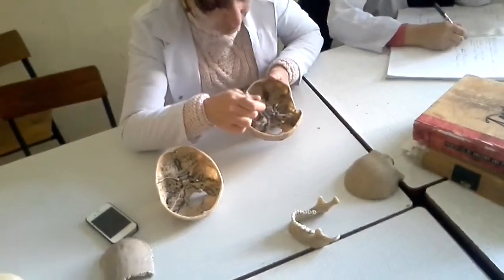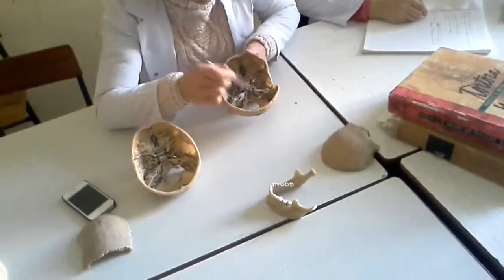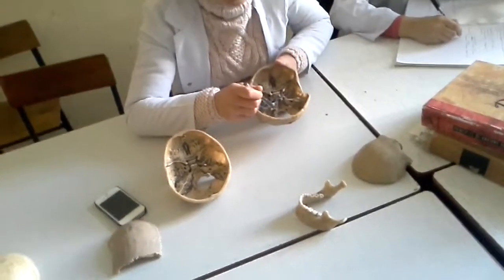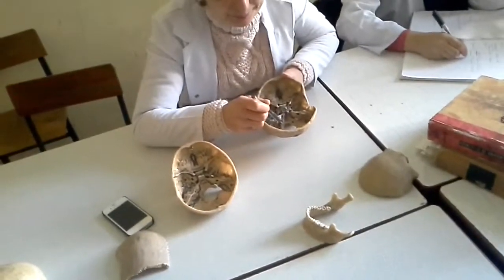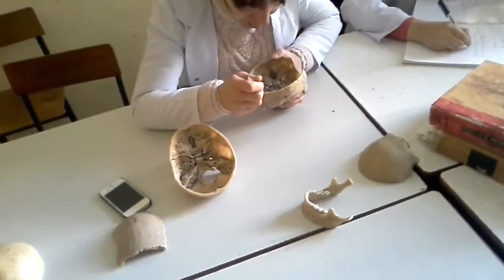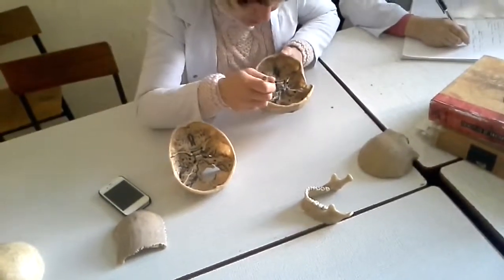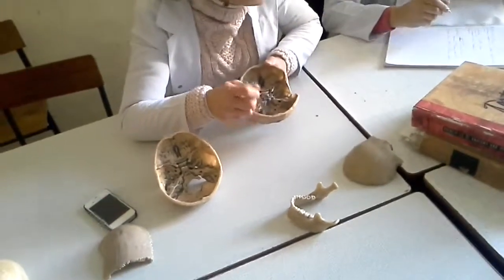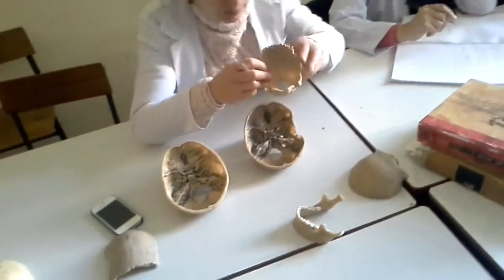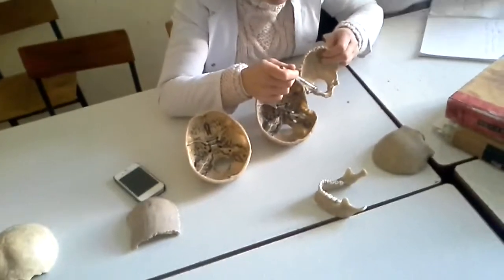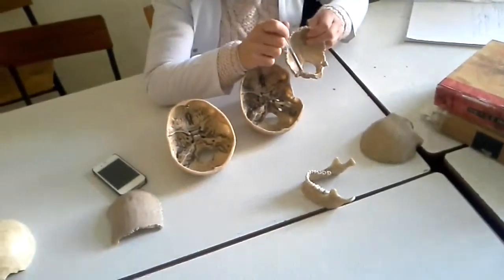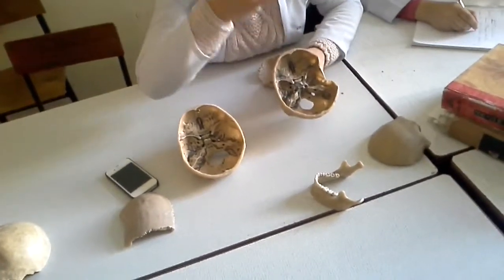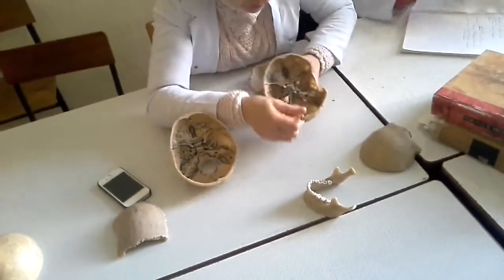Lateral parts of the occipital bone, inner side. Elevations are present, which are called the jugular tubercle. A separated occipital bone has a jugular notch. Take the occipital bone: this is the jugular tubercle, this is the jugular notch. But on the whole skull, we have the jugular foramen.